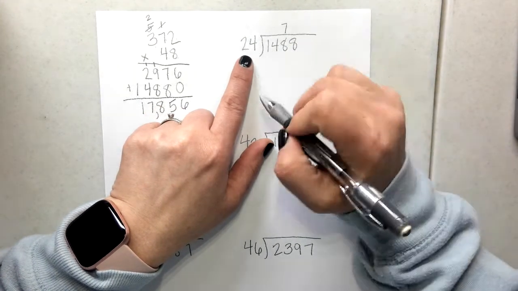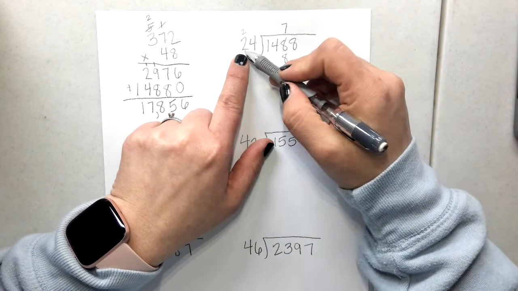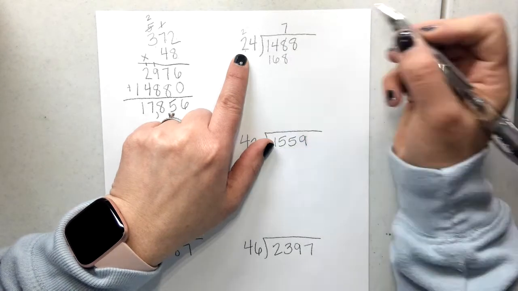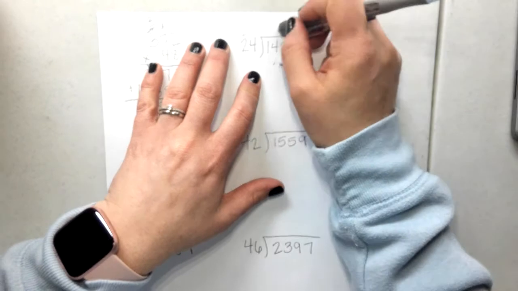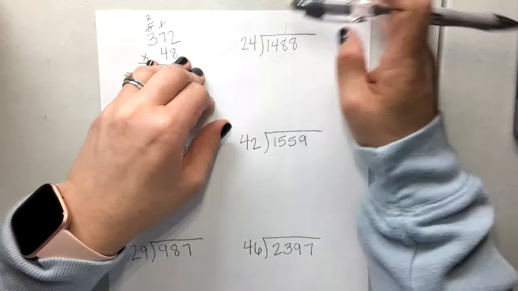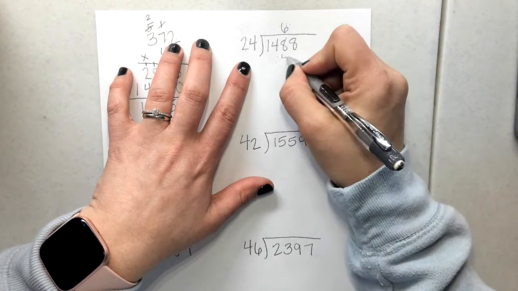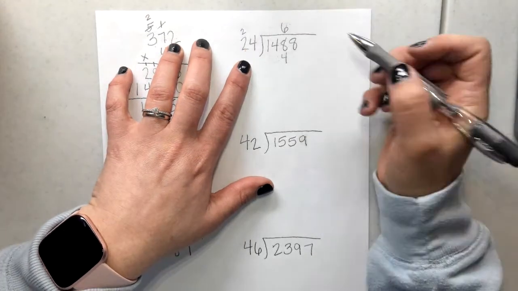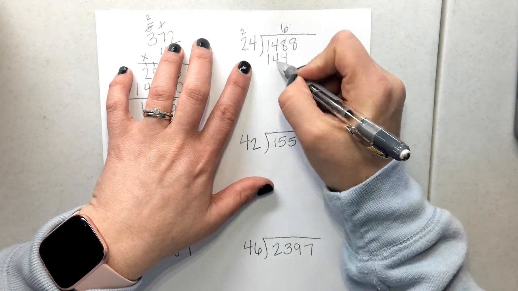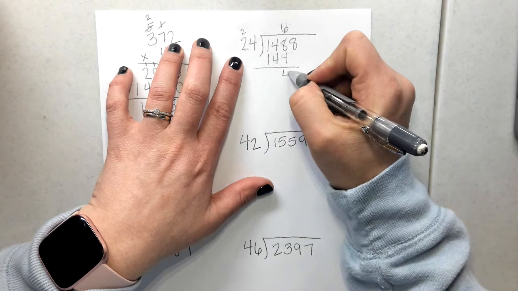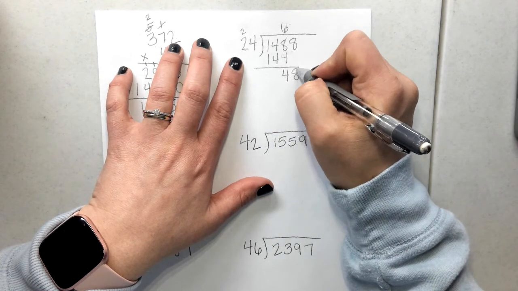So then I do my multiplying. 7 times 4 is 28. Carry my 2. 7 times 2 is 14, 15, 16. Uh-oh, that's too big. So I have to try again. So I'm going to do one number smaller. 6 times 4 is 24. Carry the 2 over here. 6 times 2 is 12. Plus 2 more is 14. 8 minus 4 is 4. That doesn't work. So I got to bring down my 8.